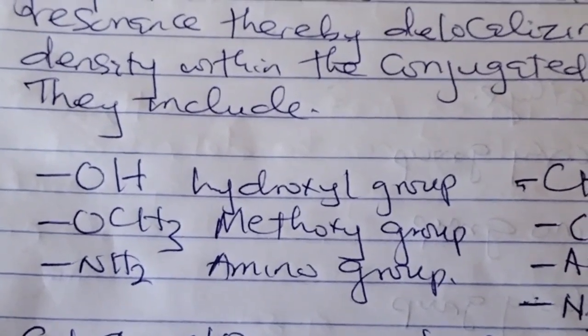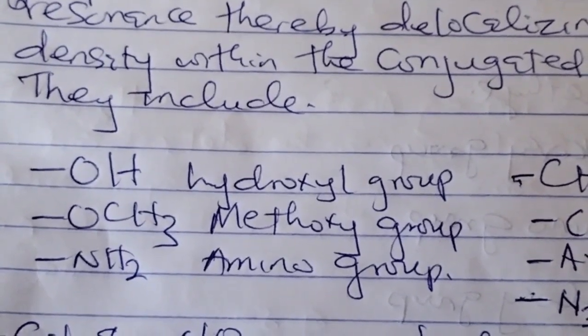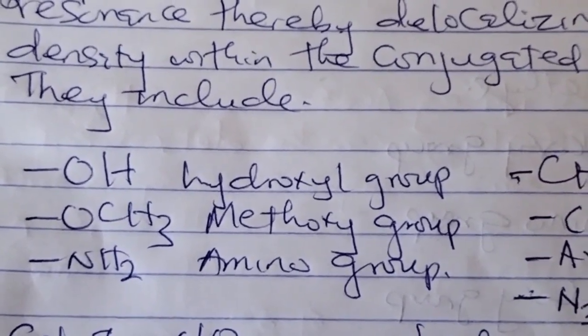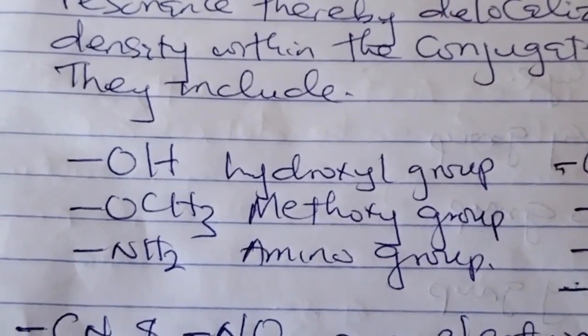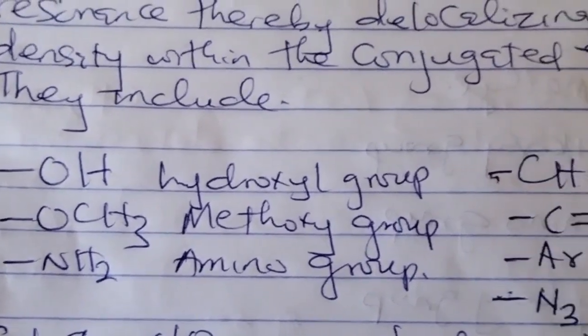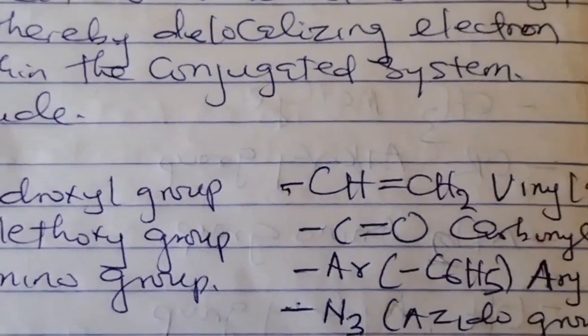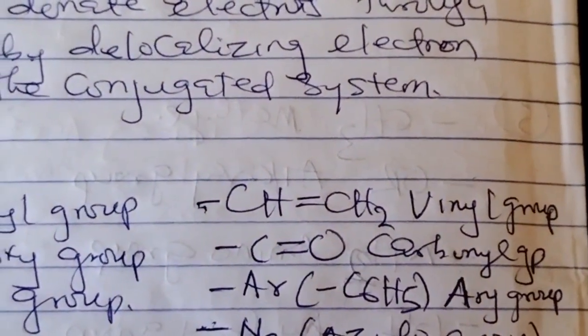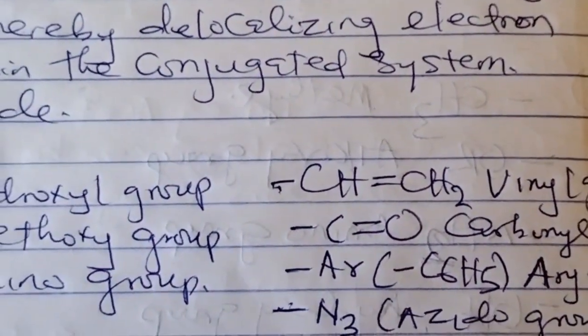If you look at them very well, they contain highly electronegative atoms. So there is an electronegativity difference between the two atoms. Oxygen is more electronegative than hydrogen. Oxygen is more electronegative than the methyl group. Nitrogen is more electronegative than hydrogen. So consider them very well. You see the difference.